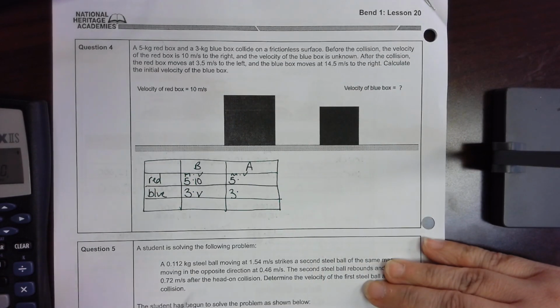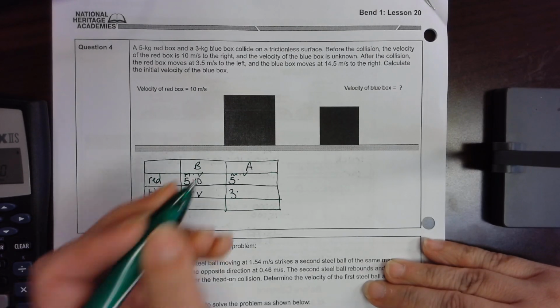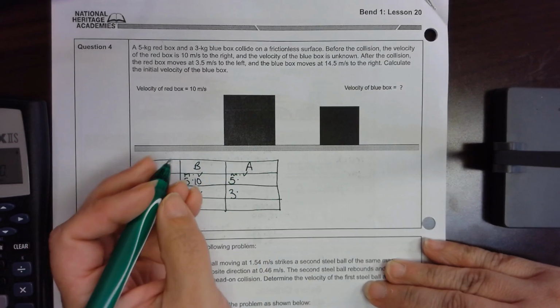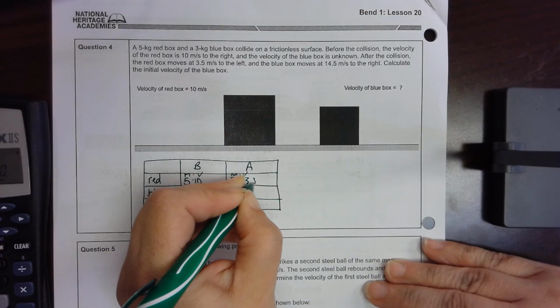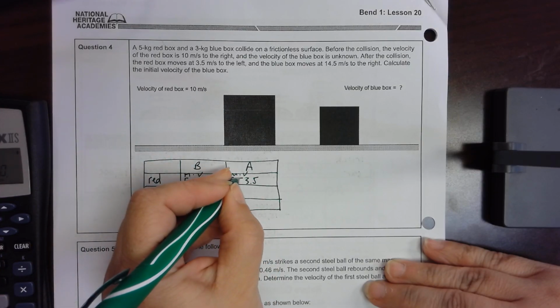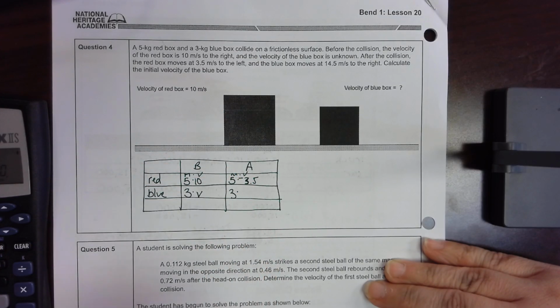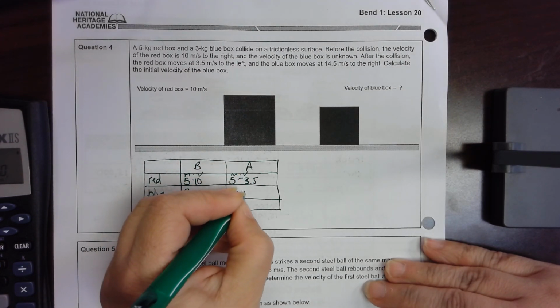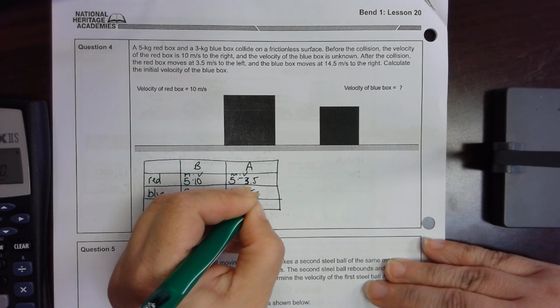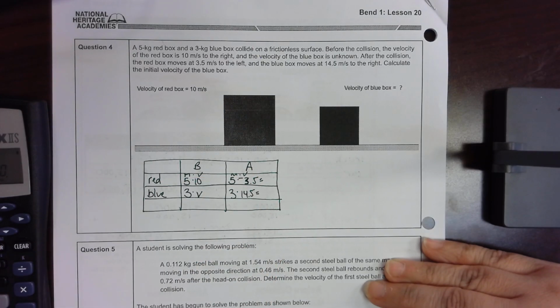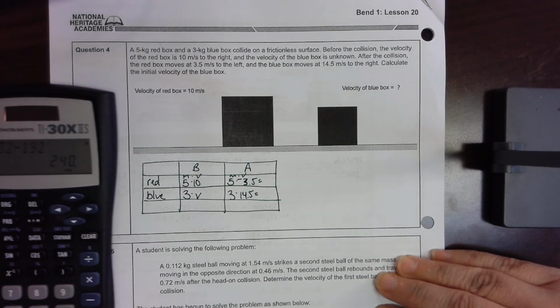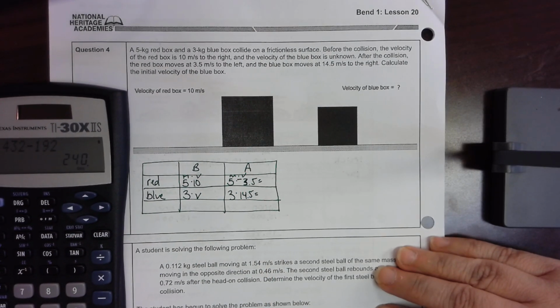After the collision, the red box moves 3.5 meters per second to the left. That means we have to have a negative because it's going to the left. And the blue box moves 14.5 meters per second to the right, so it will be positive. Calculate the initial velocity of the blue box.